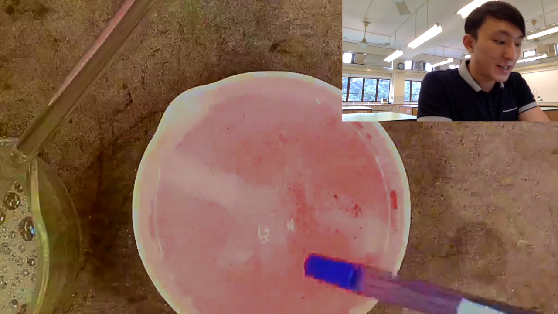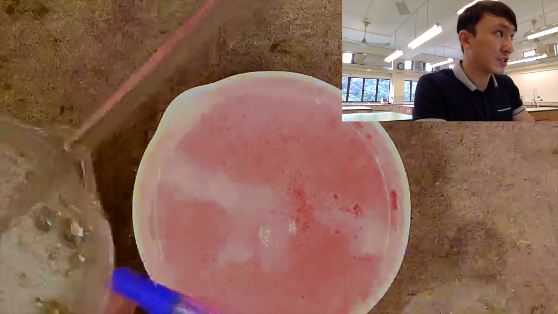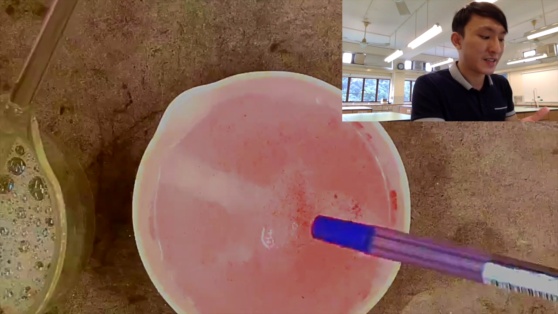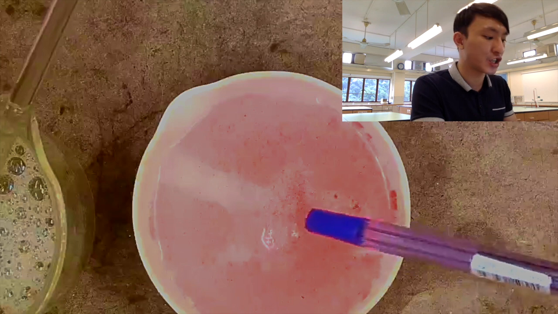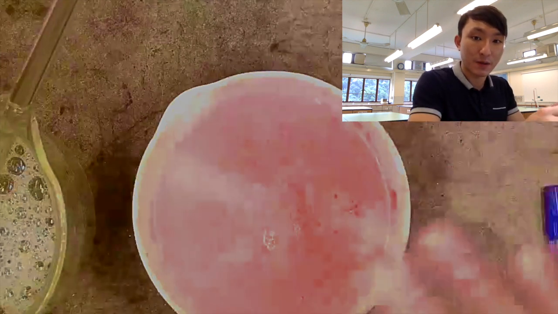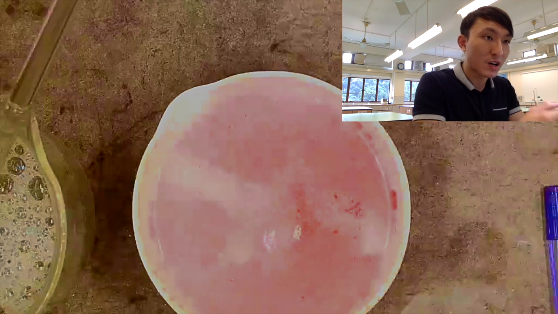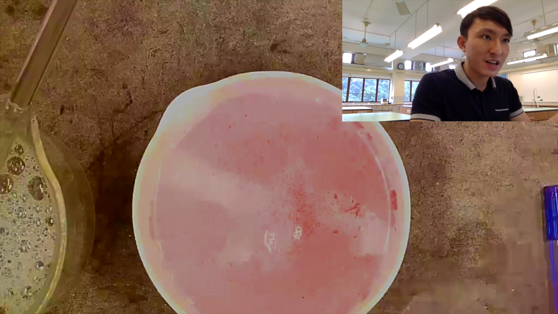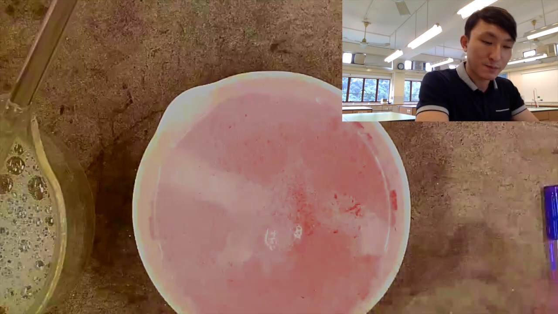What happens is the detergent that I just dipped weakens the surface tension of the water. So that layer of water on the surface breaks down and no longer holds its strength. When the layer breaks down, it spreads over the place, and as it spreads, it also carries the chalk powder to the side.